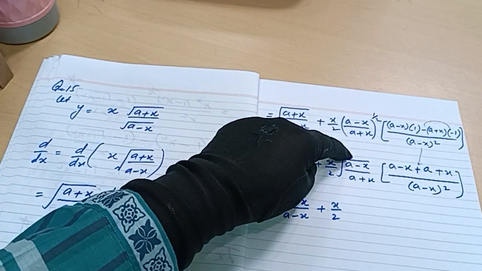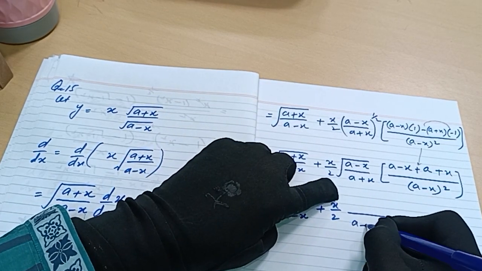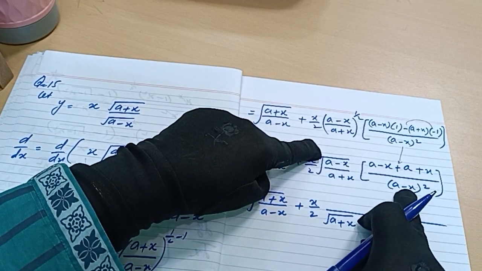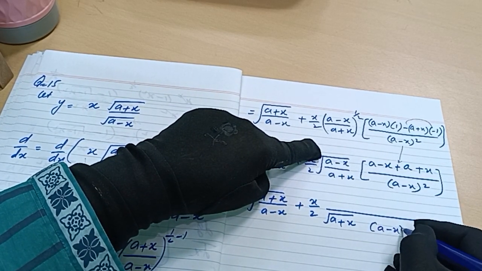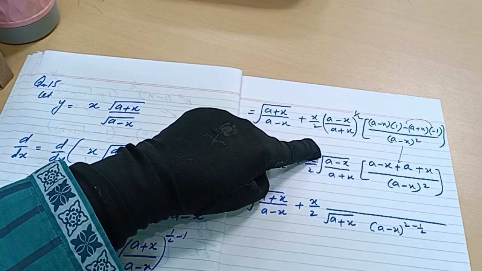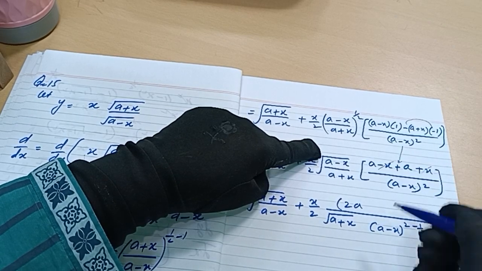Again I want to shift this power down because I can see this is a plus x. I can give it power separate and its power separate, so the base and base same. A minus x power 2 will come down, then its power will be minus 1 by 2. So a plus a is 2a, minus x plus x cancel.